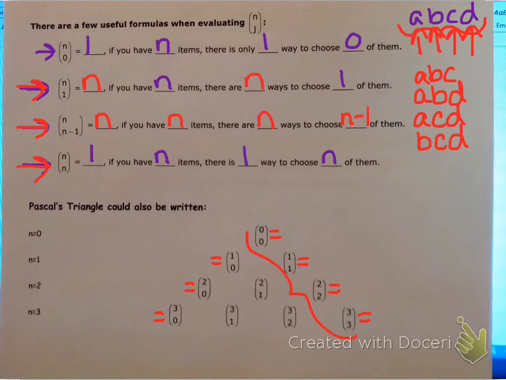Or we have 1 item, we want to choose 1 of them. That's what makes that diagonal automatically all 1s. This diagonal is this situation. We have a certain number of items and we want to choose none of them. And that's what makes these also all automatically 1.